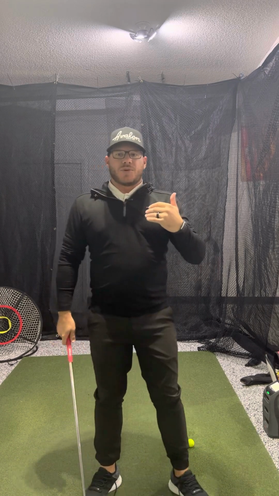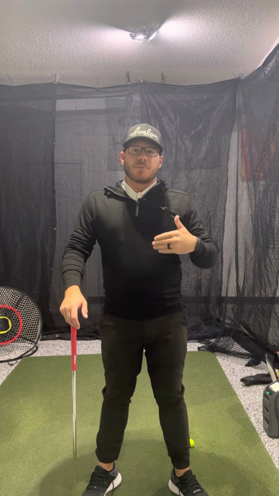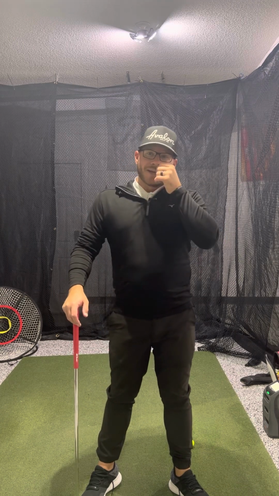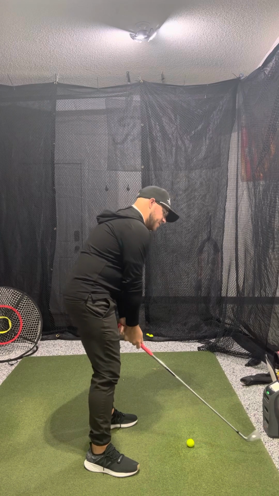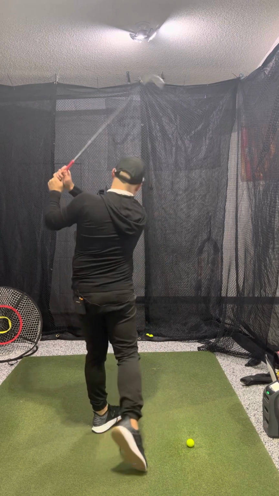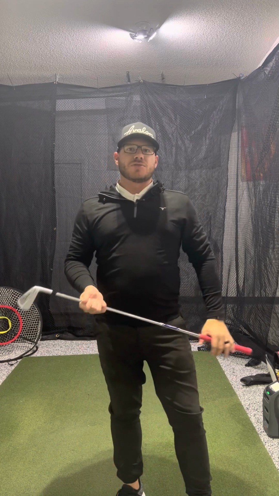So if I am really missing the ball to the right, that's probably a major fault for people, a big slice, a major out-to-in golf swing. And that's a big reason why: if I am tilting incorrectly, I'm going to have a hard time making sure that my club path stays fairly neutral in order to make sure that the ball goes where we want it to go, right?